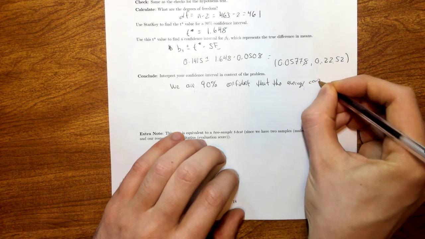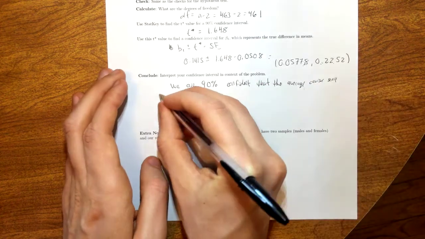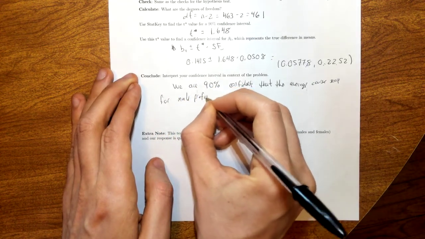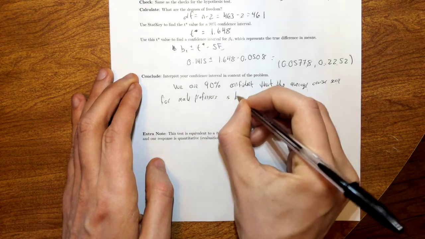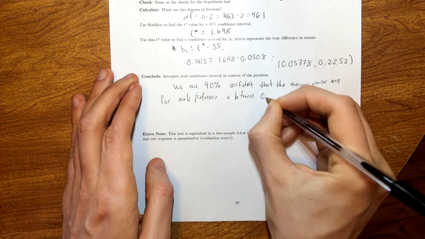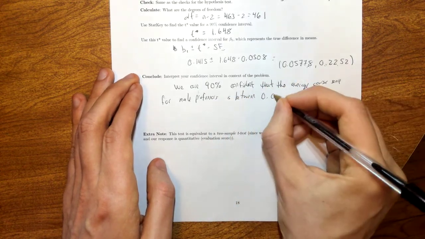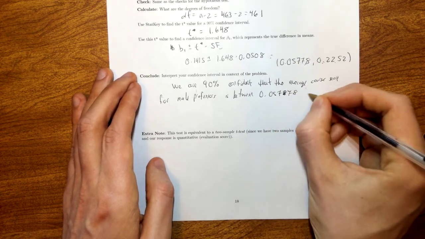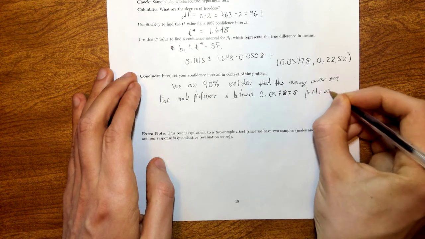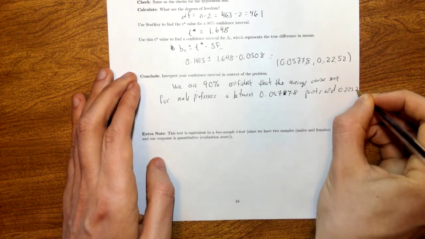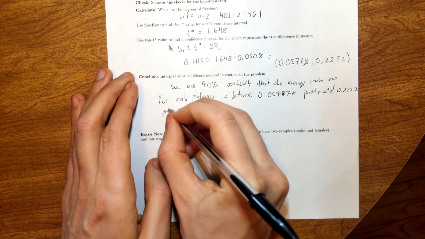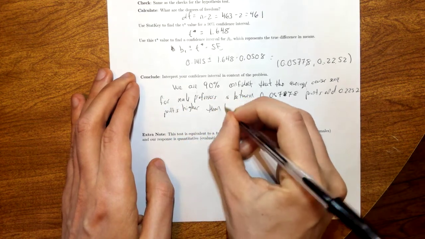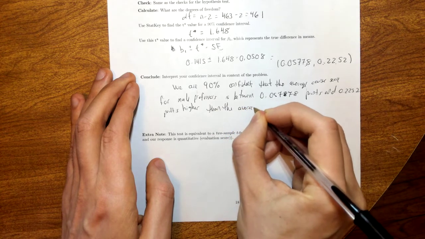average course score for male professors is between, since these numbers are positive, 0.05778 points and 0.2252 points higher than the average course score for female professors.